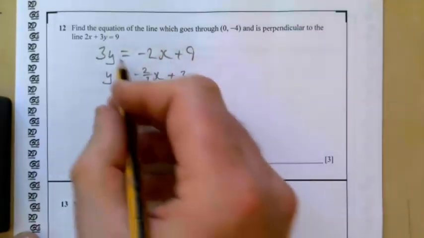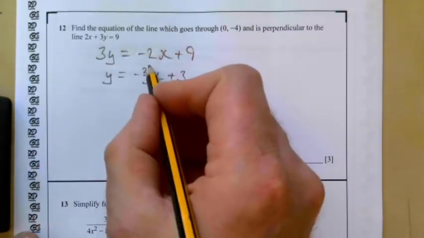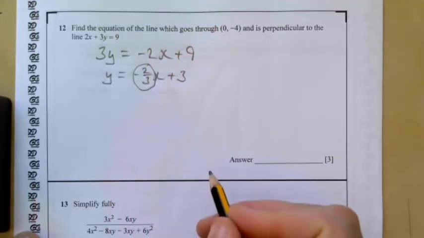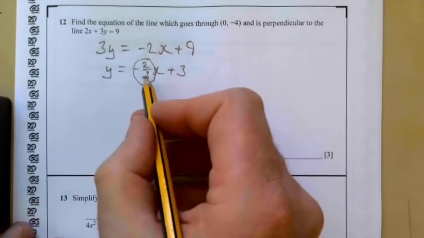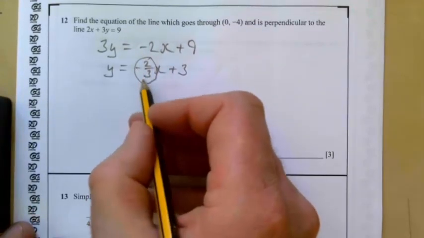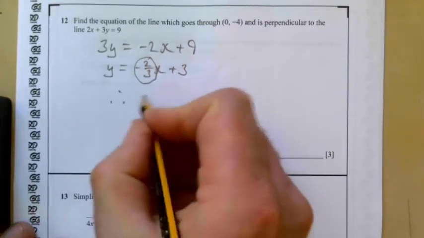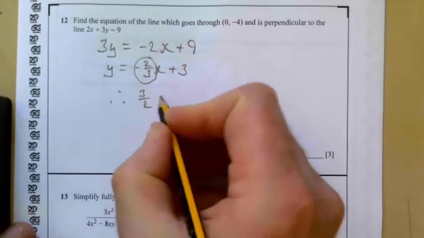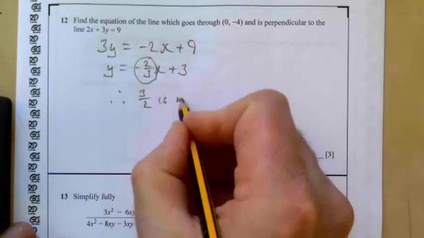Here is the gradient of this line. If a line is perpendicular to this line, then the gradient of it must be the negative reciprocal. So I get rid of my negative and I turn this upside down. Therefore 3 over 2 is the gradient, which is m.